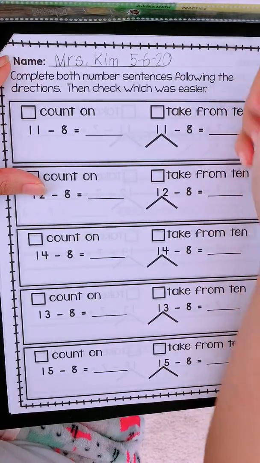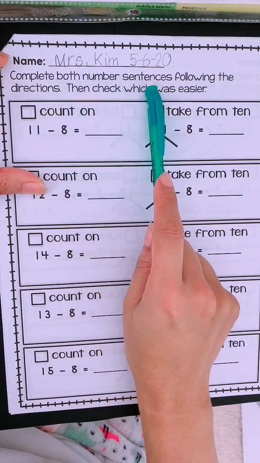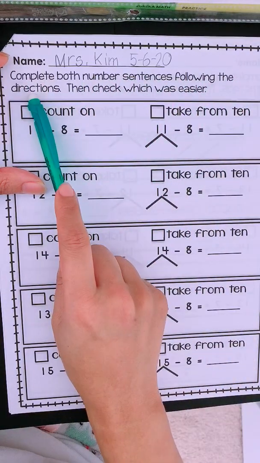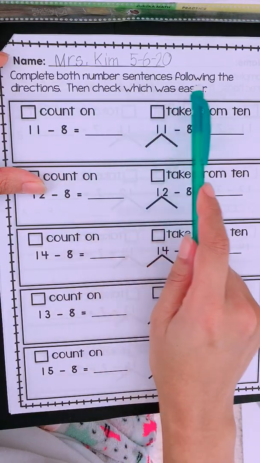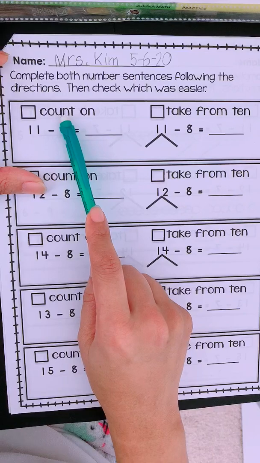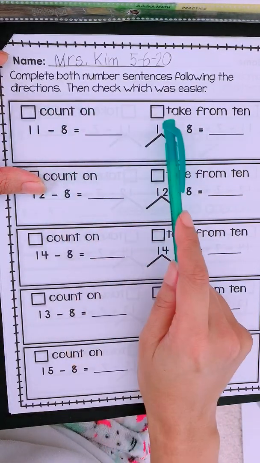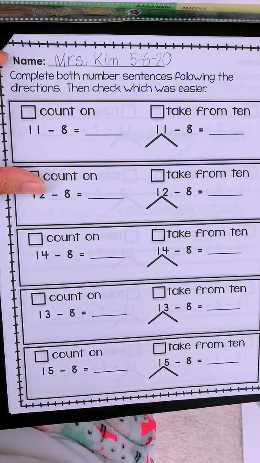So let's read the instructions again. And I know I got cut off yesterday. Complete both number sentences following the directions. Then check which was easier. So we're doing the same thing as yesterday. We're going to do the count on method and take from 10 method. And you're going to check the boxes that was easier for you to solve that problem.